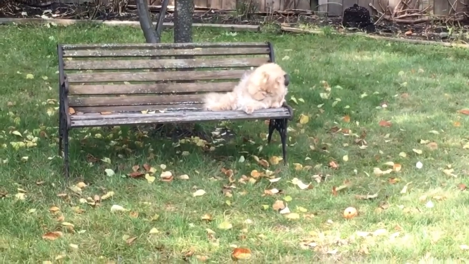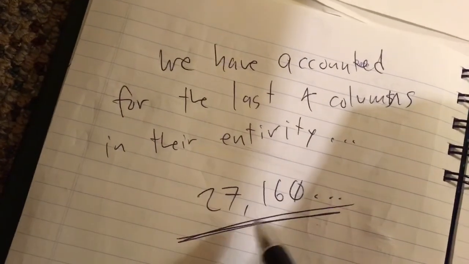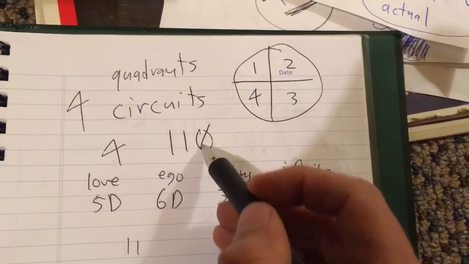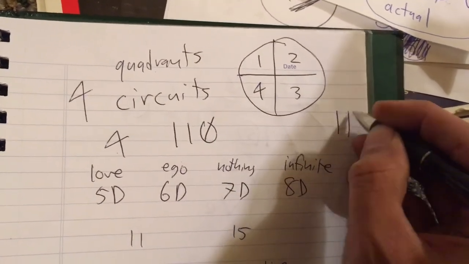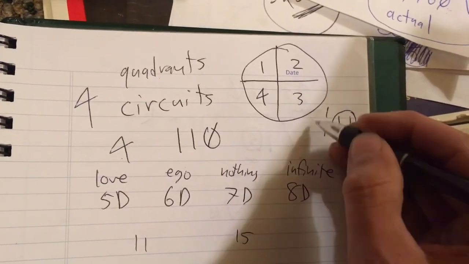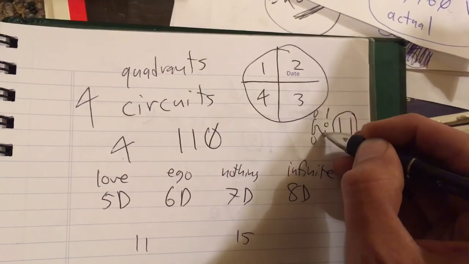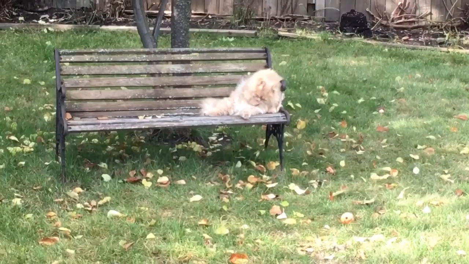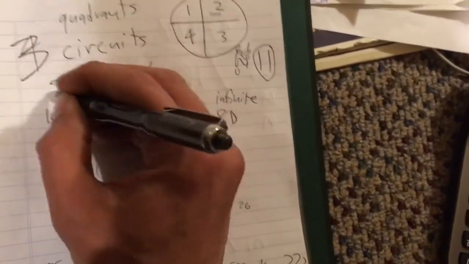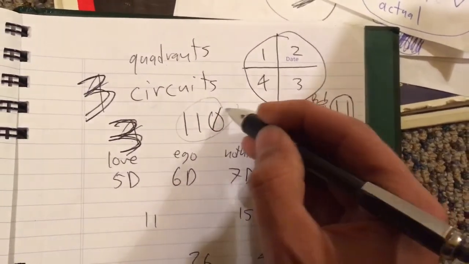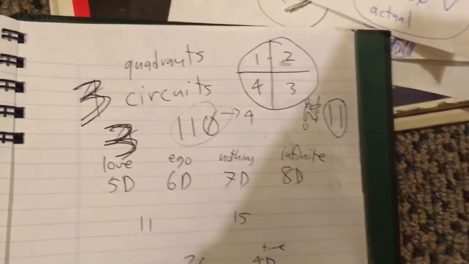It gets better. We've accounted for the last 4 columns in their entirety to give us this. What are the units? Okay, so we have 4 quadrants or 4 circuits, meaning 4 110s that we found. That was one of them, that was one of them, that was one of them, and there's another one. 3, 3. Well, I guess you're 1, 0. So that's your 4 for your wavelength of light, visual light spectrum.